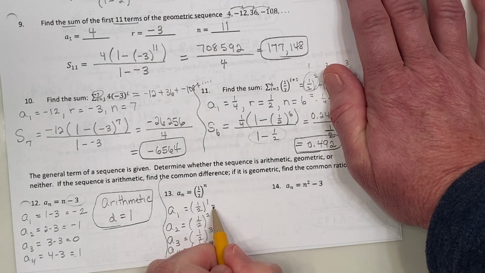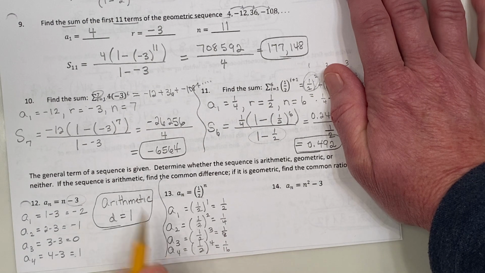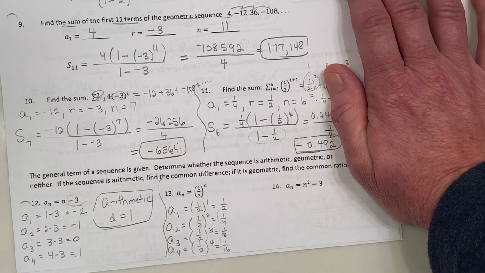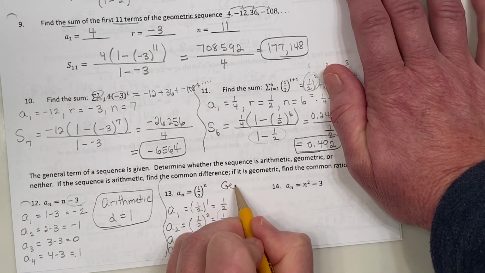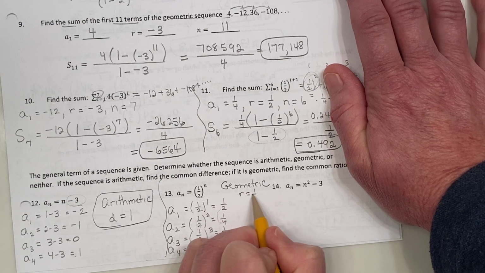If it's better for you to view these expanded, like that's a half, this fraction would be a fourth, this fraction would be 1/8, because 2 cubed is 8, and this fraction would be 1/16. If it's better for you to see that the denominators are getting multiplied by 2, but the numerator stays 1, then look at it in that format. But this is geometric, and its common ratio is a half.